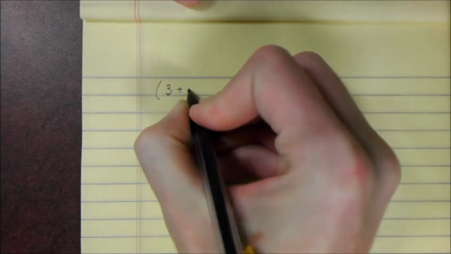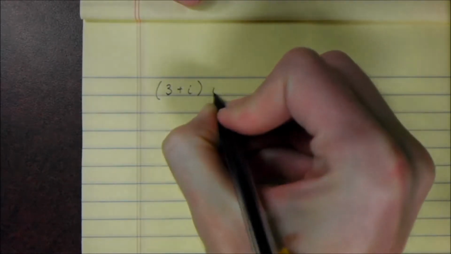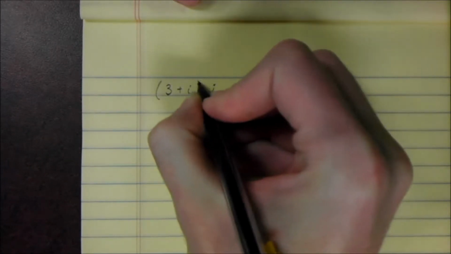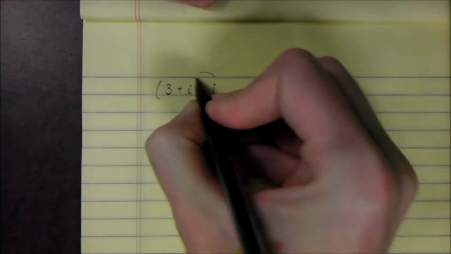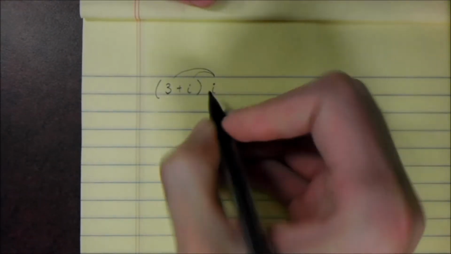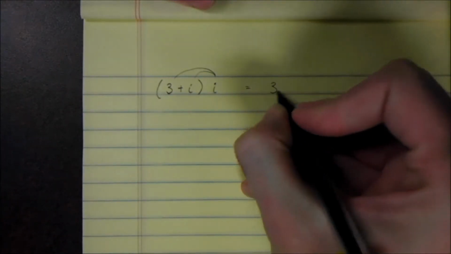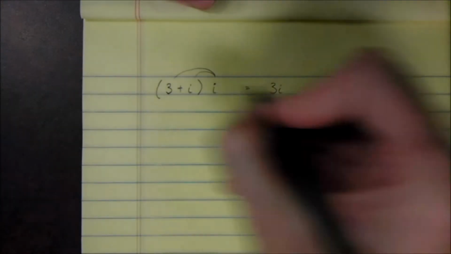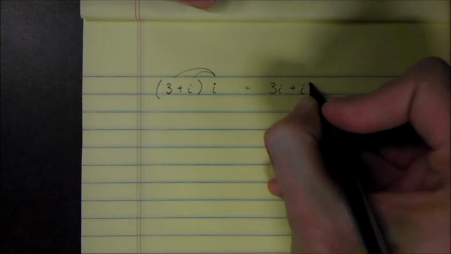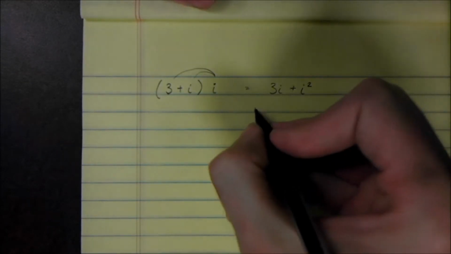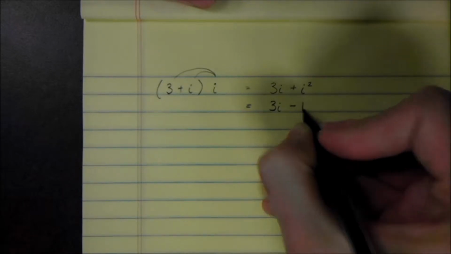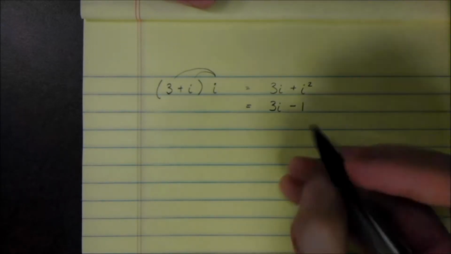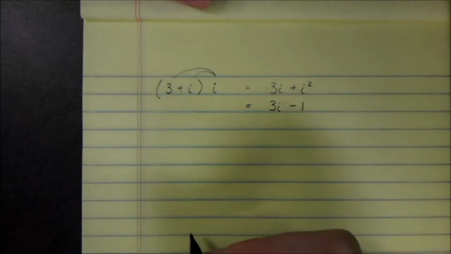So we may start off with something like (3 + i) times i. We'll start off with something really simple. Here we're just going to distribute. 3 times i would be 3i, and i times i would be i squared. But then recall that i squared is the same thing as -1. So you'd end up with 3i - 1 as your final answer.